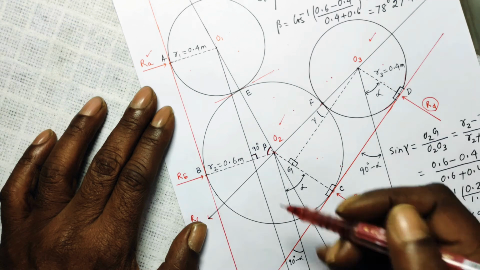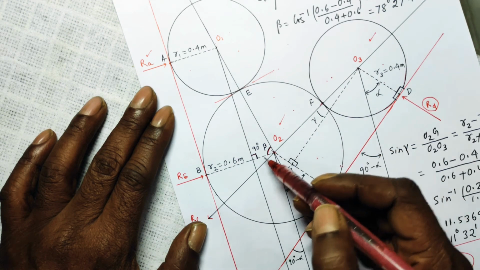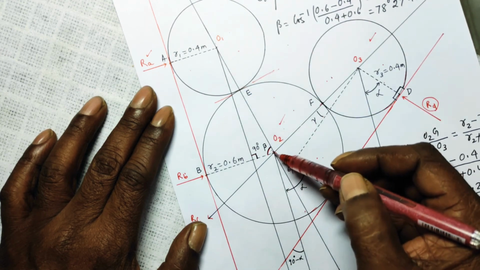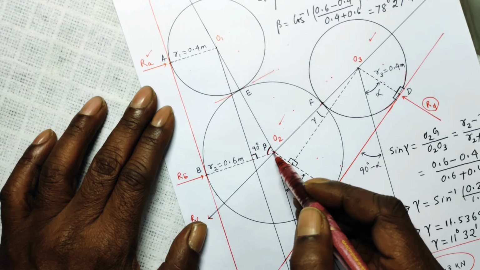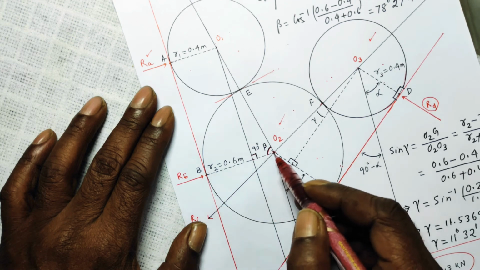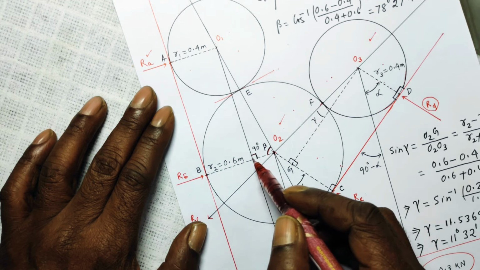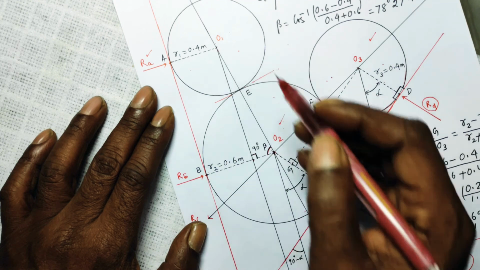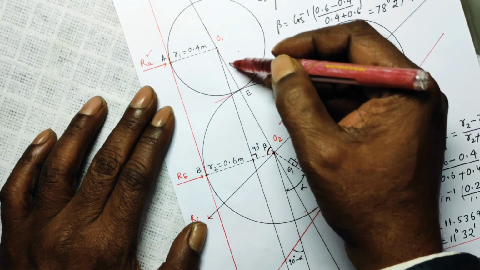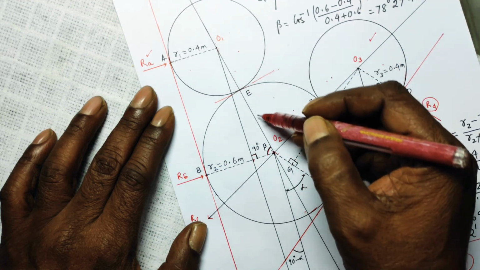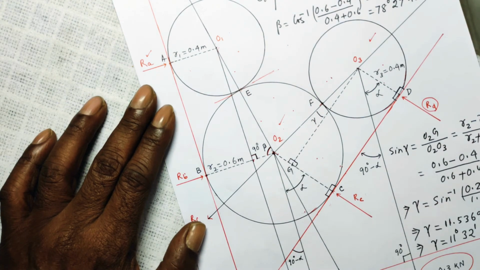Right. Now we'll find out beta by applying cos beta. Cos beta will be base over hypotenuse, that I will explain. The base from here to here will be equal to R2 minus, from here to here, R1. So this base will be R2 minus R1, and the hypotenuse from O1 to O2 will be R1 plus R2, that is O1E plus EO2. So we'll find out beta.